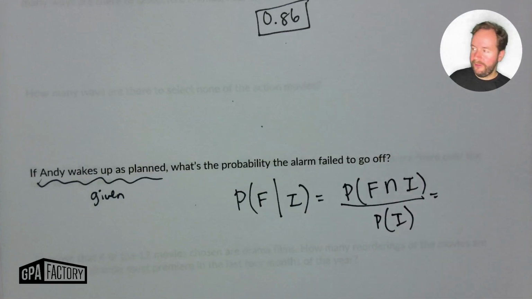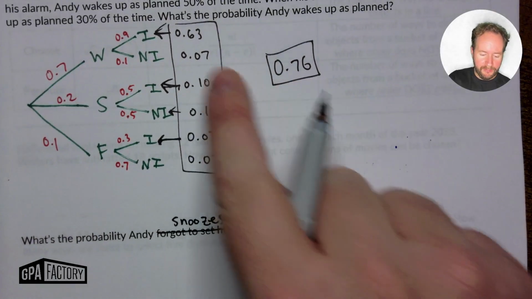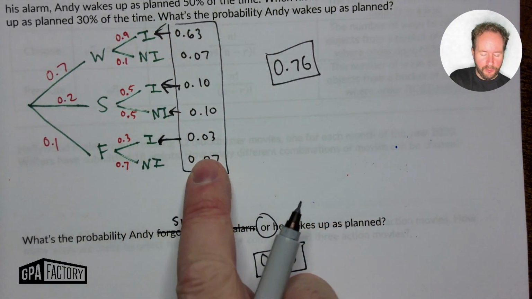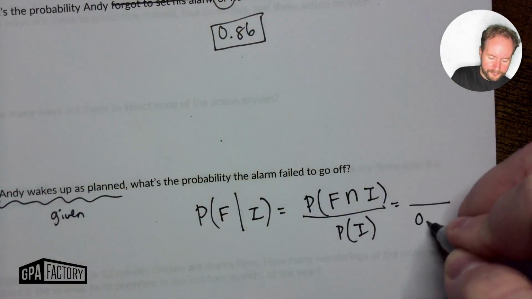Let's go hunting for these values. Probability of I, I found that one already. Woke up as intended was 0.76. But if you don't believe me, just add the 0.63, that's an I, 0.10, that's an I, and the 0.03, that's also an I. So that gives me 0.76 in my denominator.